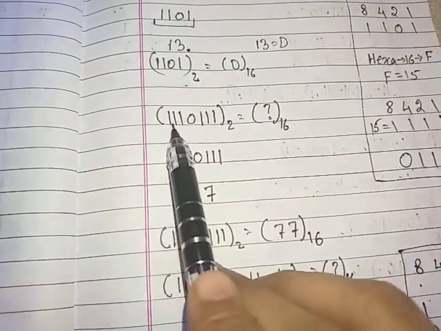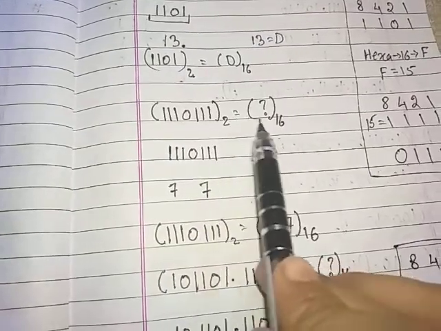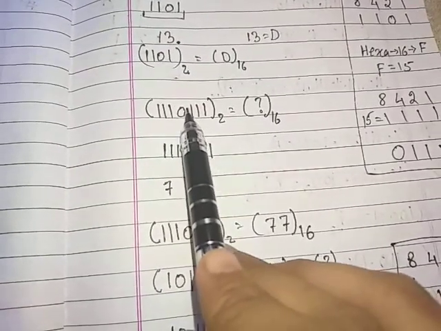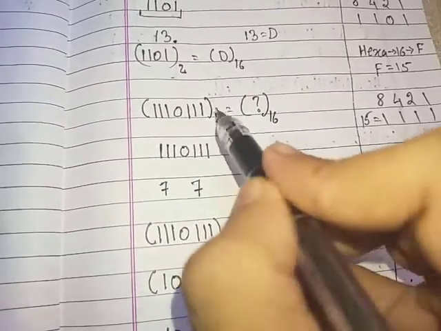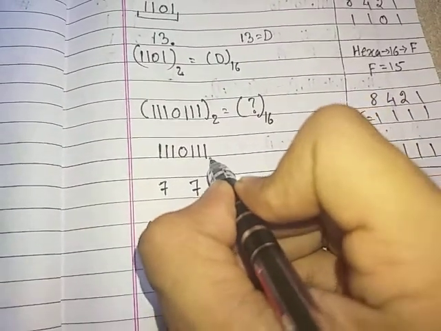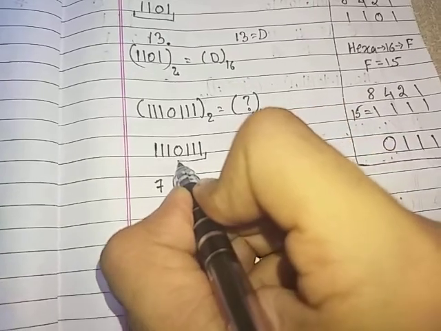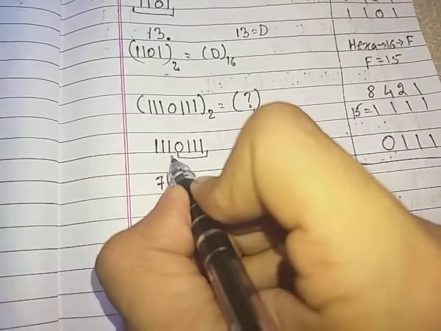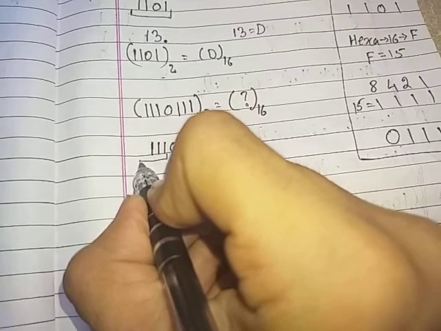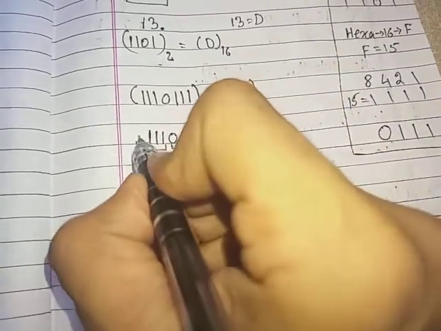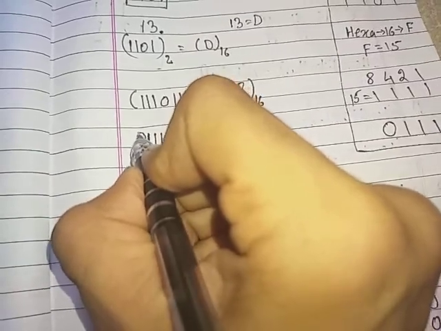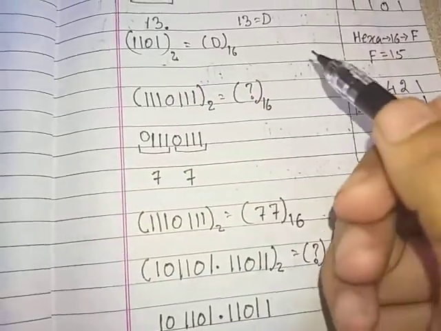If I want to convert 1110 radix 2 into radix 16, first I will write the binary bits as it is, then from right to left I will make group of 4 bits. As in the last group there are only 3 bits, so I will add 1 zero as we used to add in octal number system.